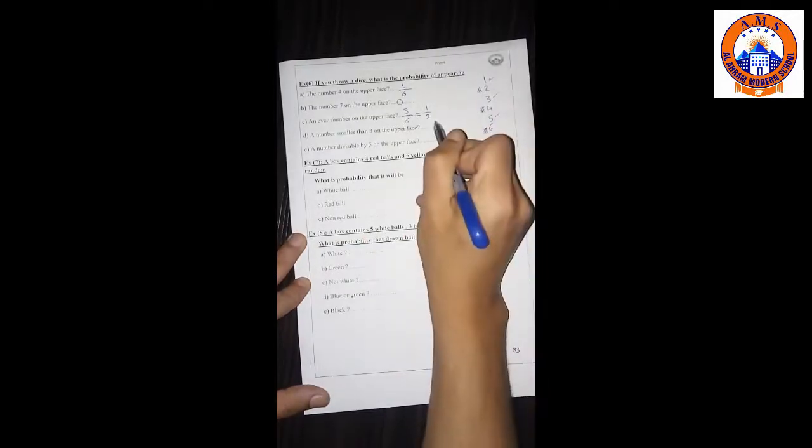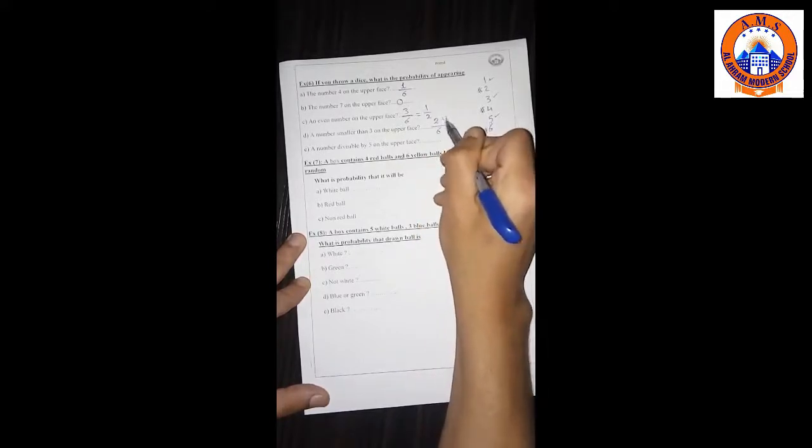A number smaller than 3 on the upper face. What are the numbers smaller than 3? It's 2 and 1, so we're expecting 2 faces out of the total 6, and by simplifying and dividing by 2 up and down, this probability is going to be equal to 1 over 3.